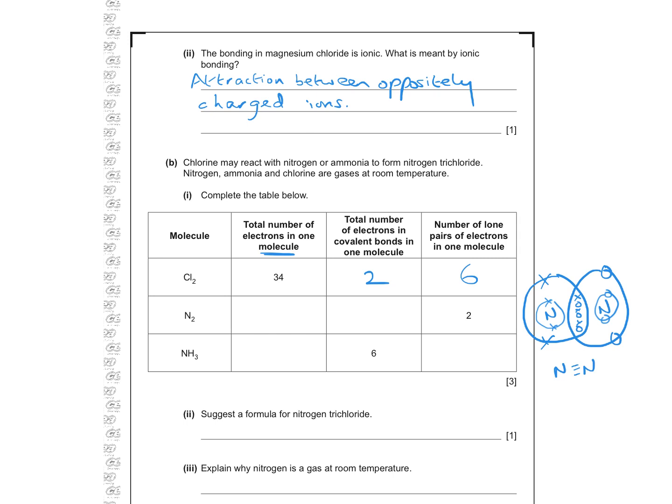So that means the total number of electrons would be 14. The total number of electrons in a covalent bond, well, you can see here there are 6. The next part, the number of lone pairs, 2, because there's 1 there and 1 there.